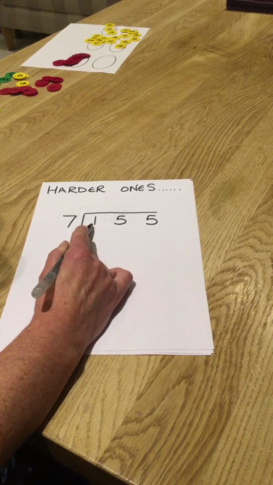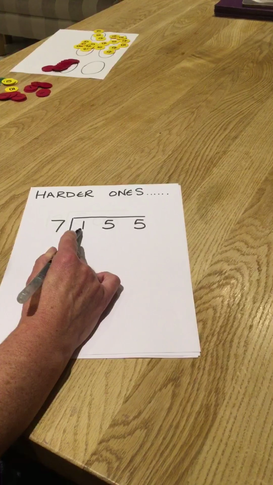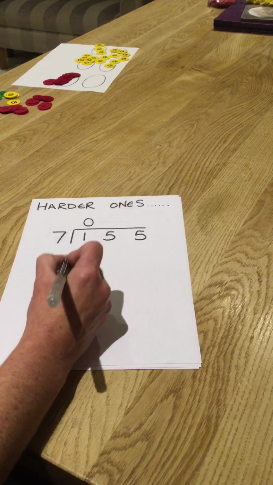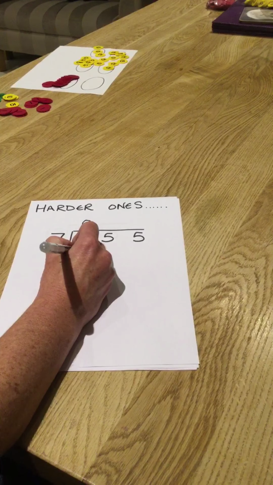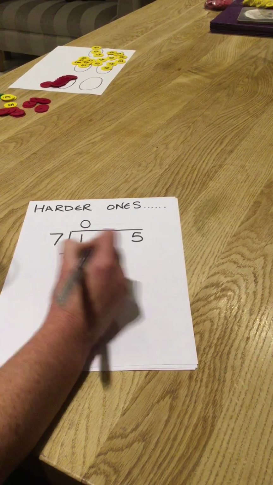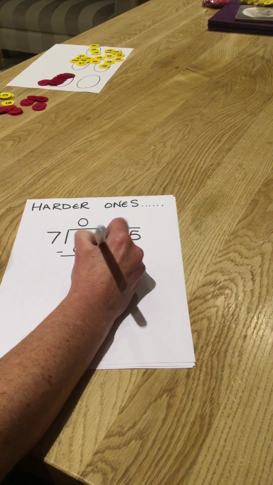First of all, we have 155 divided by 7. If I think about my hundreds, I can't give everyone 100 because I don't have enough. So I've given away no hundreds. So I have one left over. I'm going to turn this into tens.